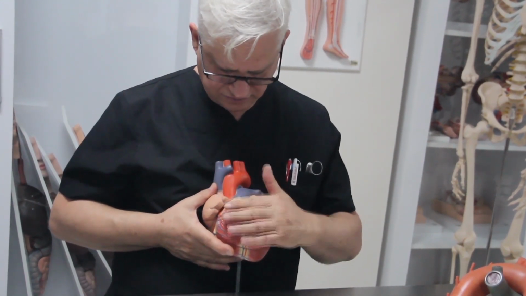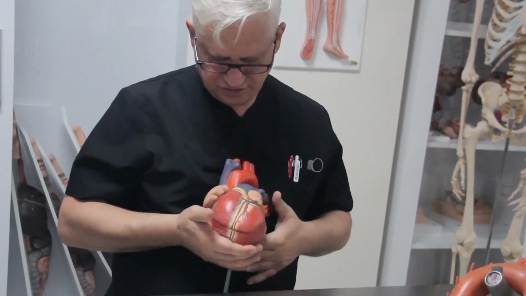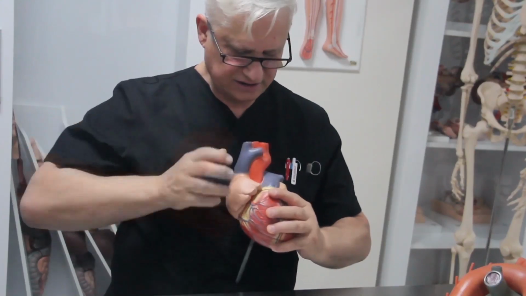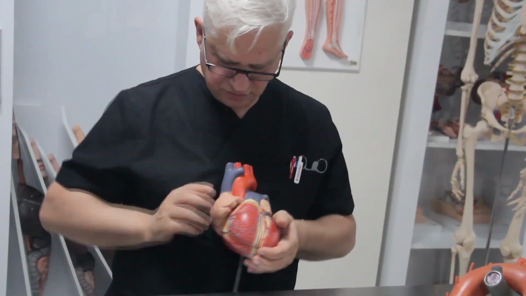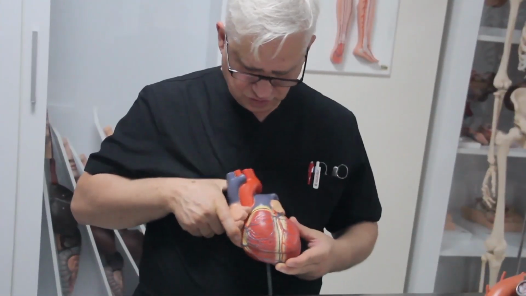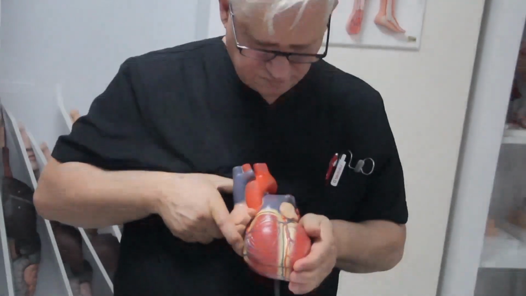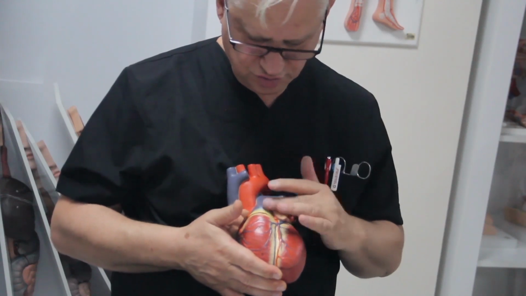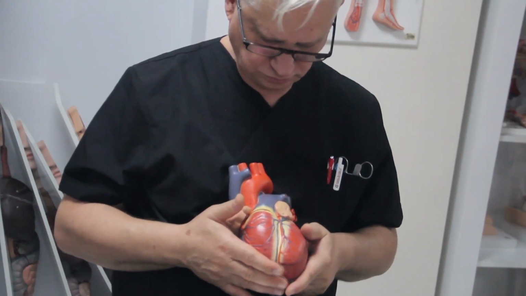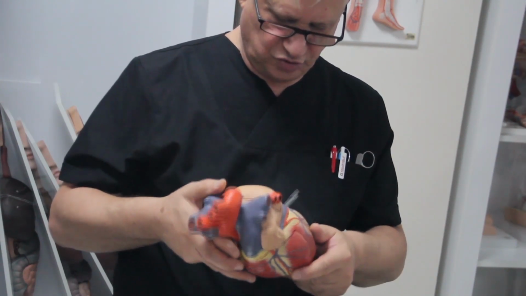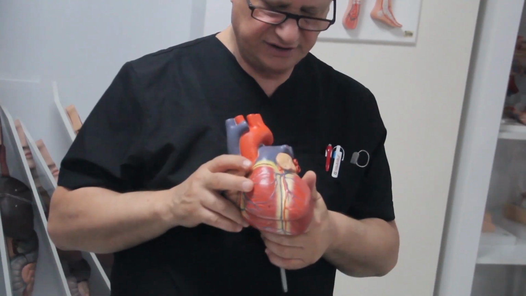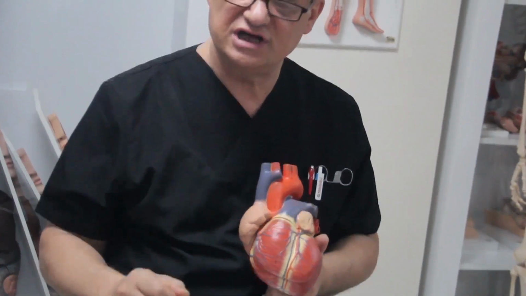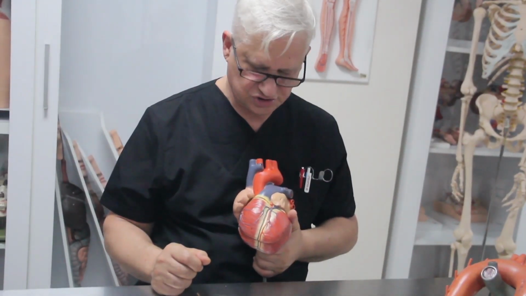So this is the sternocostal surface, diaphragmatic surface, apex, the base at the back, right margin, left margin, inferior margin, and superior margin or border. Okay, so that's about it. This is the external features. Now let's go in and examine the internal features of the heart.